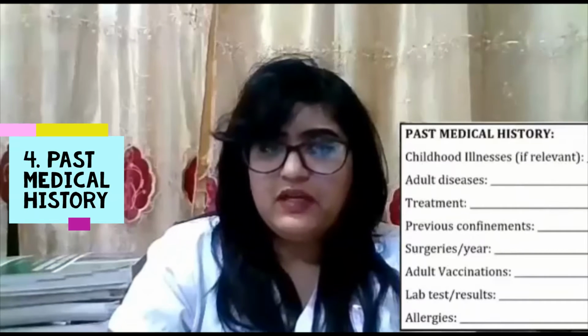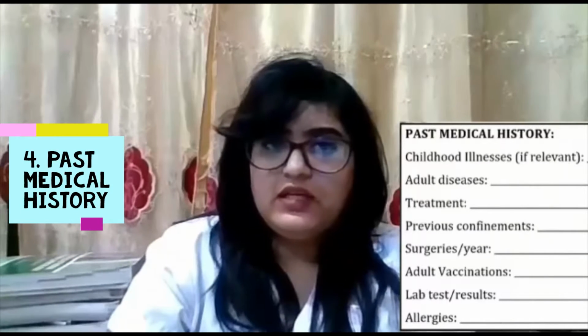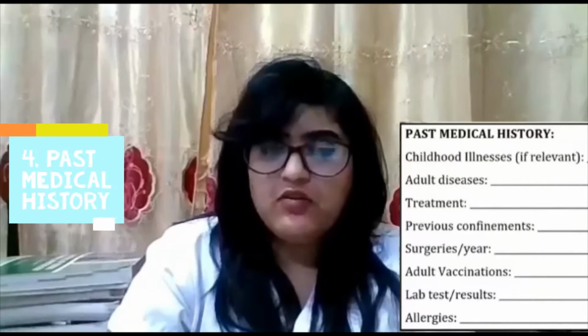Fourth is the past medical history. It contains childhood illnesses, adulthood illnesses, maintenance medications, health maintenance practices like vaccinations or screening tests, and certain allergies that the patient might have. For female patients, the OB/GYN history is also taken. This contains the last menstrual period, the OB score, the date of menarche, and others.